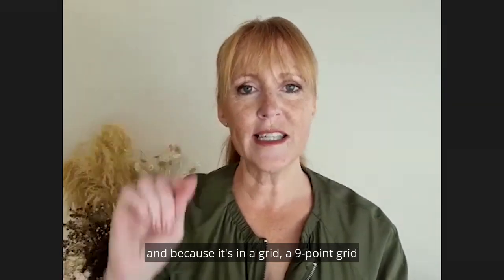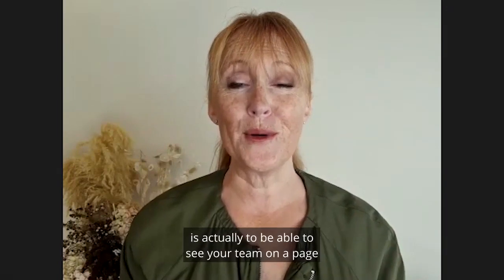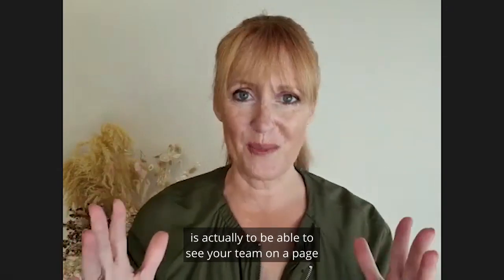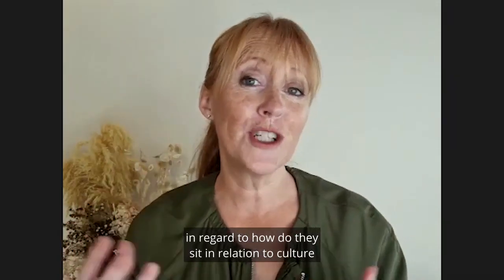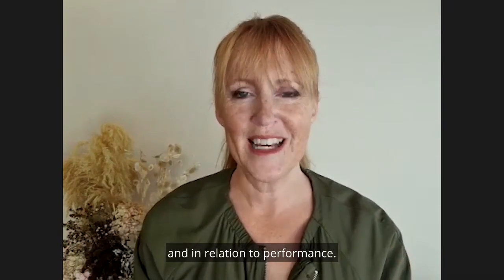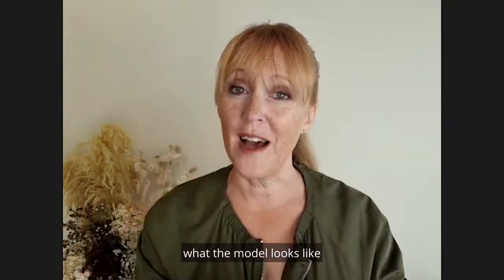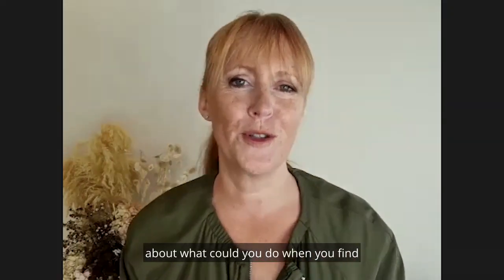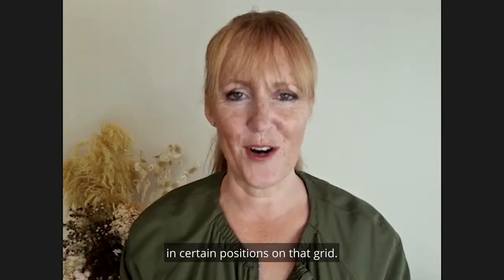And what this does is look at the correlation between performance and culture. And because it's a 9-point grid, what this enables you to do is to see your team on a page in regard to how they sit in relation to culture and in relation to performance. So we're going to take you through what the model looks like, and we're also going to give you some tips about what you could do when you find that you've got team members in certain positions of that grid.